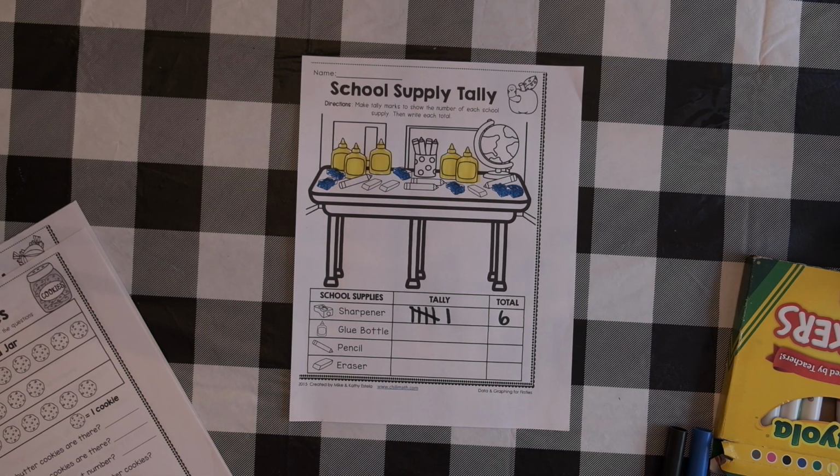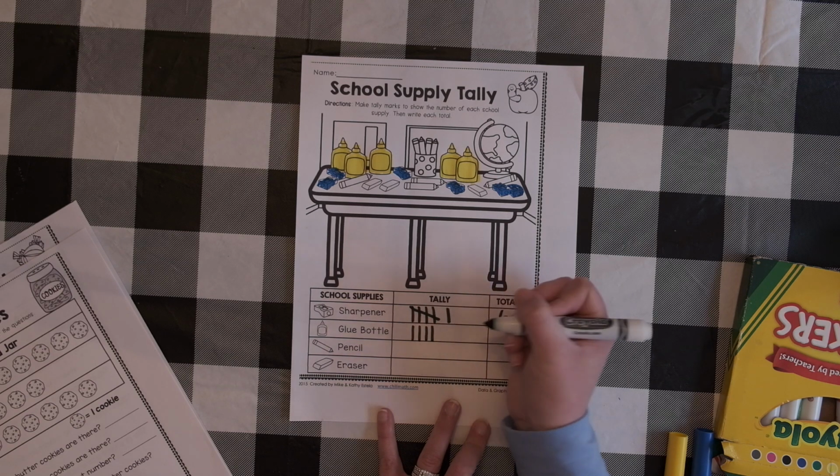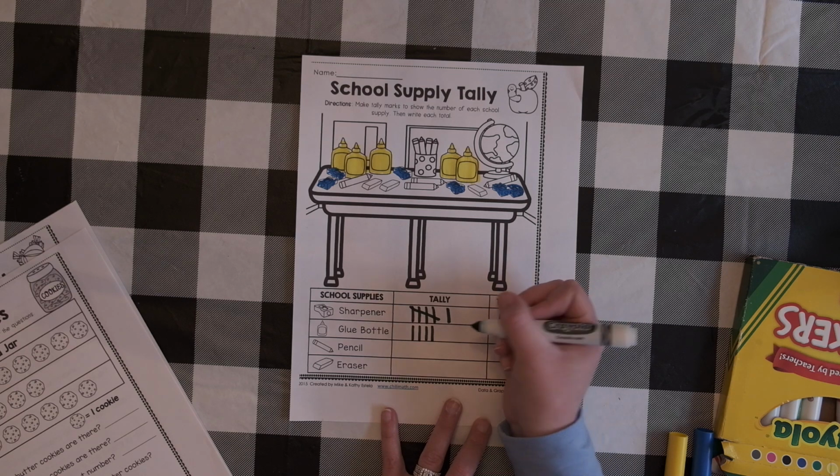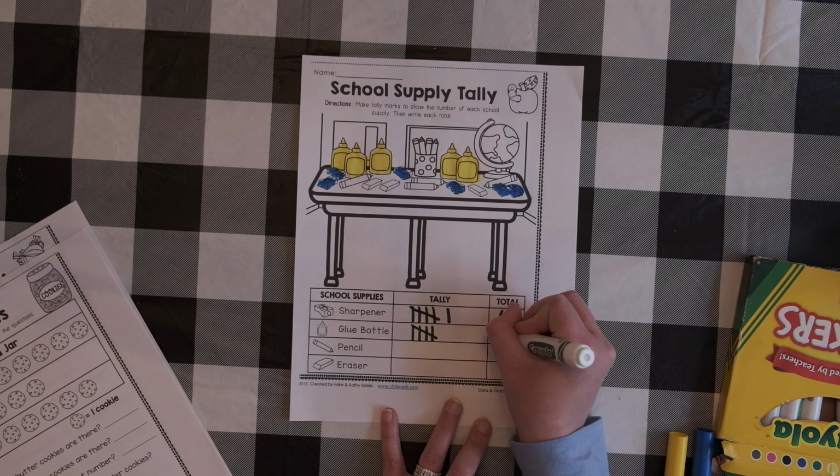So now, what am I going to do in my tallies? How many am I going to draw? 5, that's right. 1, 2, 3, 4. Do you remember what I do with my 5th? Slash it through the group and write my total, 5.